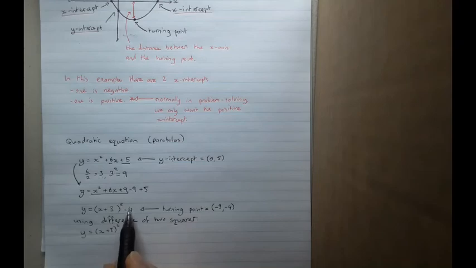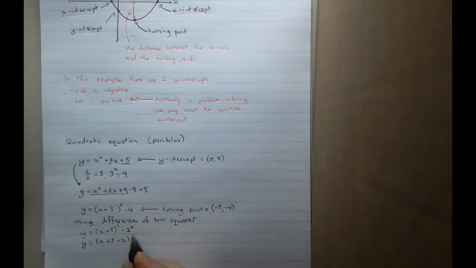You notice that 4 is the same as 2 squared. And now because we've got one squared term minus another squared term, we can factorize it. So this becomes y is equal to x plus 3 plus 2 times x plus 3 minus 2.